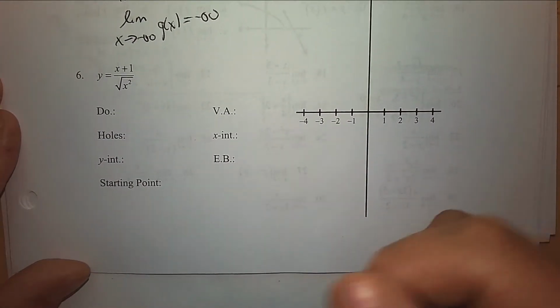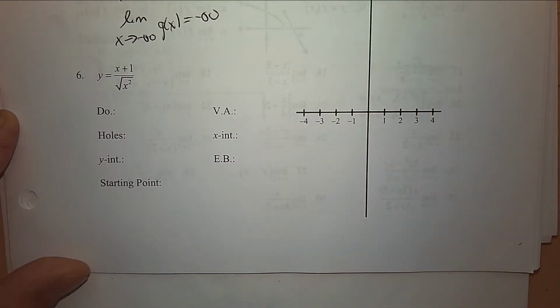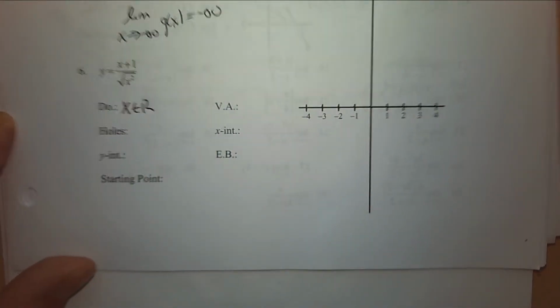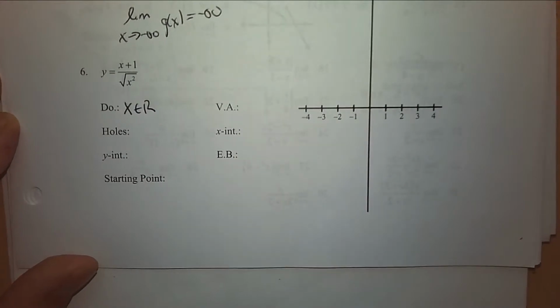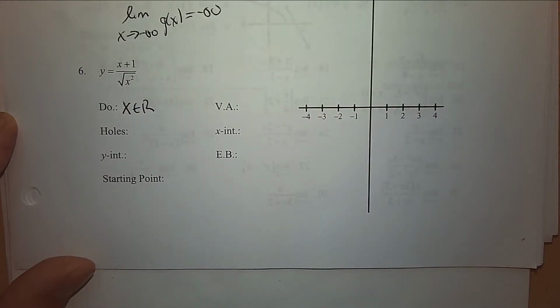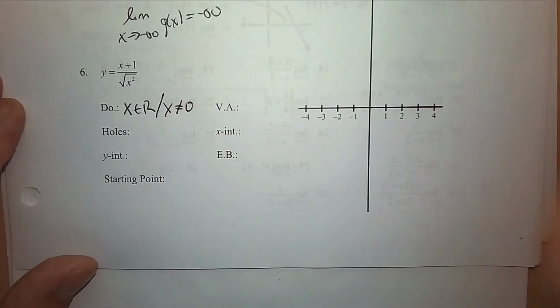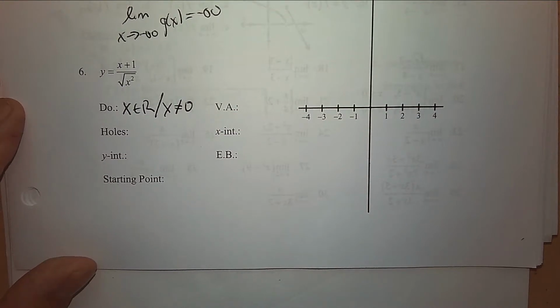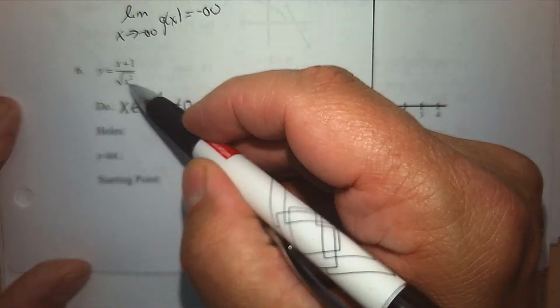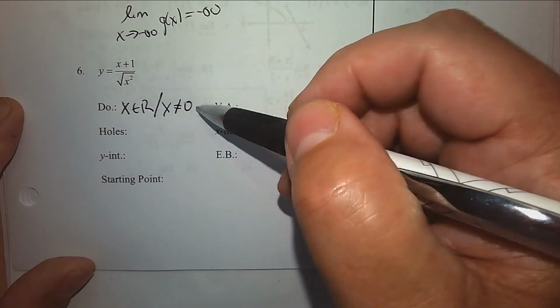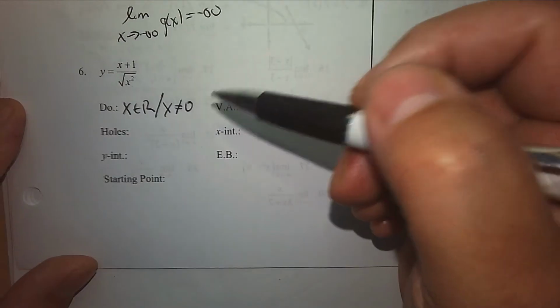Domain. I'm going to blow your mind. Why is the domain all real numbers? If you actually, I'm wrong. Let's not be bad about it. There's one bad number, 0. But can you have a negative number? Because when you square a negative, that's okay, and then it's positive. But yeah, what's the one bad answer? 0.